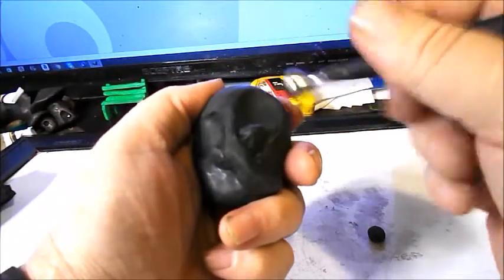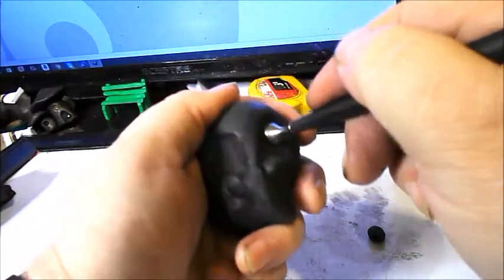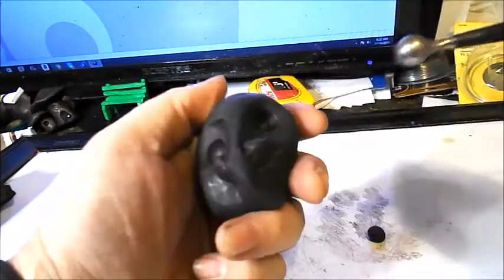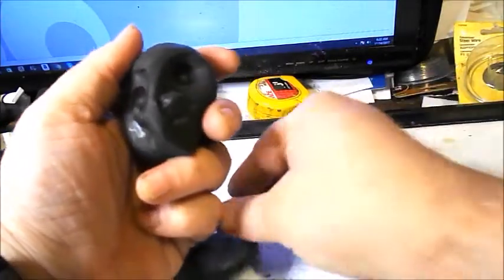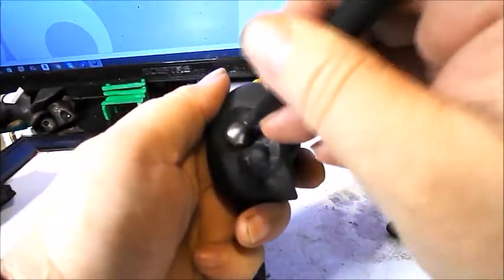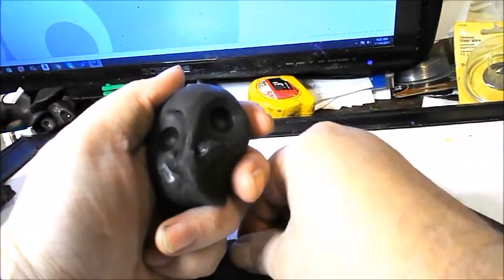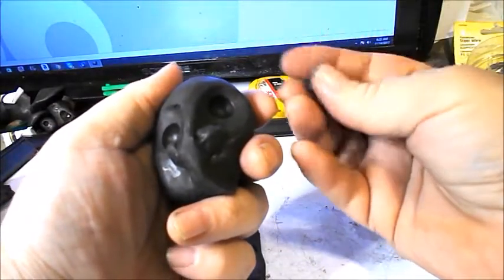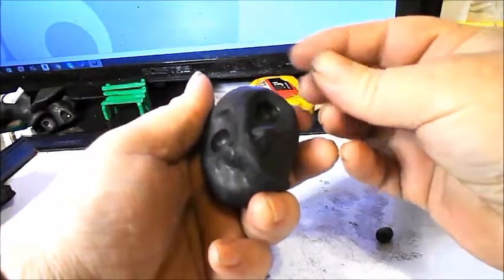I'm going to put in an eye socket up here using this ball tool, and then one down here. And you can see it's definitely abstract, but at the same time it is recognizable as a human face. Just somewhat bizarre. Now I'm going to roll a ball of clay to go in for the eyeballs.